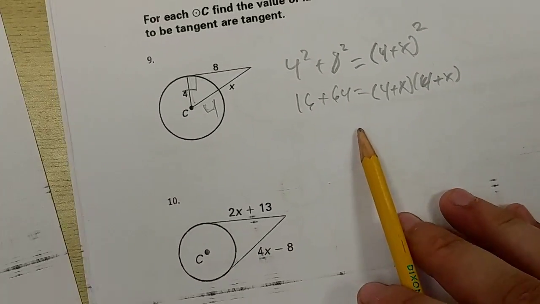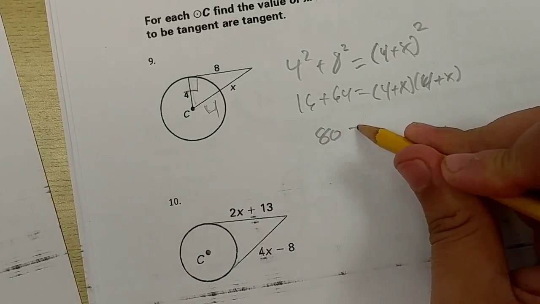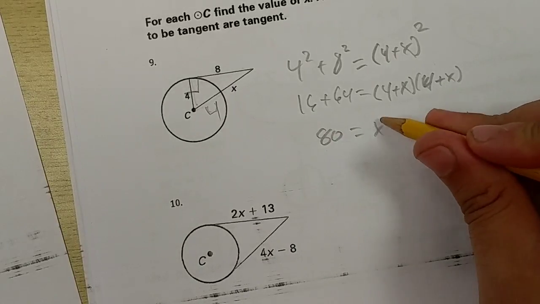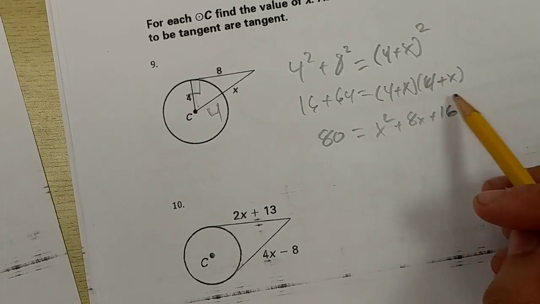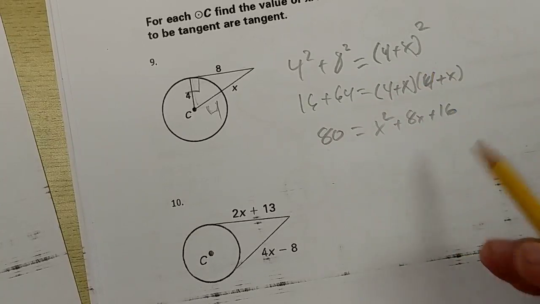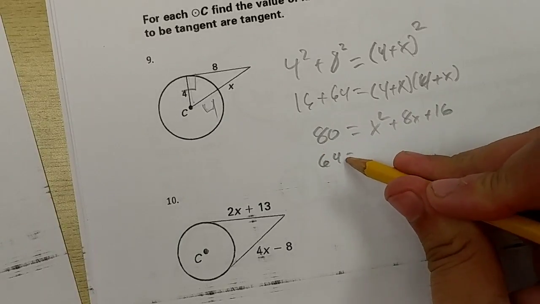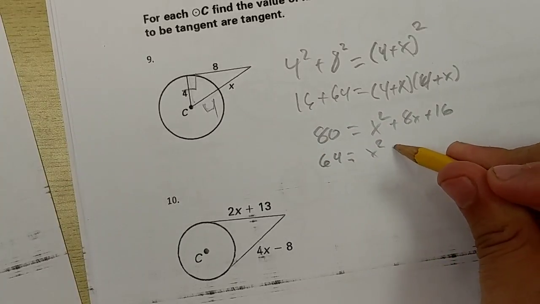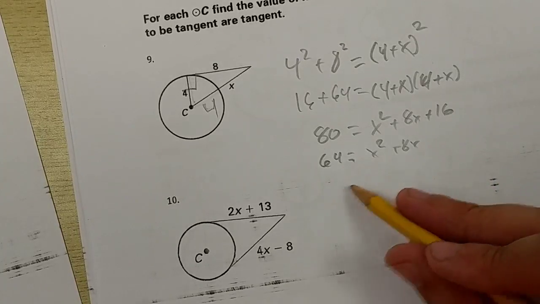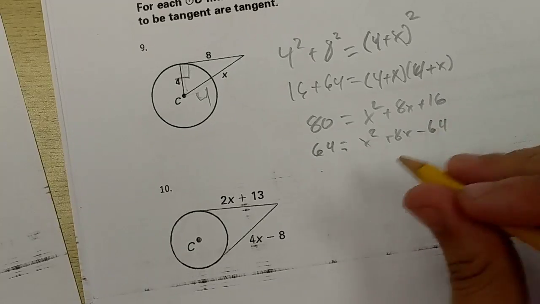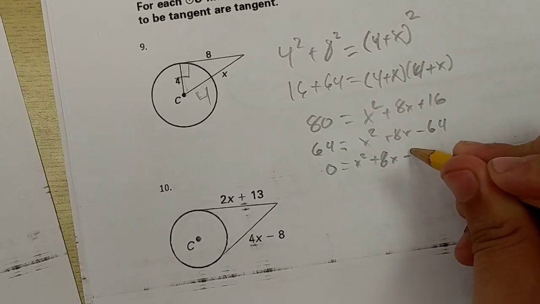If you had Kirsten last year, you guys should do that quickly. 16 plus 64 is 80 equals, I'm going to write it as x squared plus 8x plus 16 if you FOIL it out. Or if you remember the trick for a perfect square. So subtract 16 on both sides. So I got 64 equals x squared plus 8x. What do I have to do here? Oh, subtract 64 on both sides. So 0 equals x squared plus 8x minus 64.